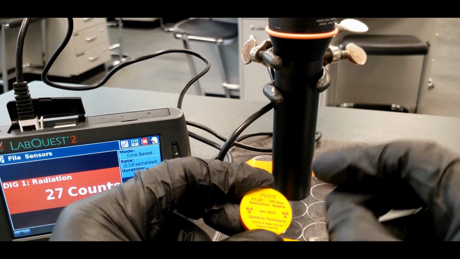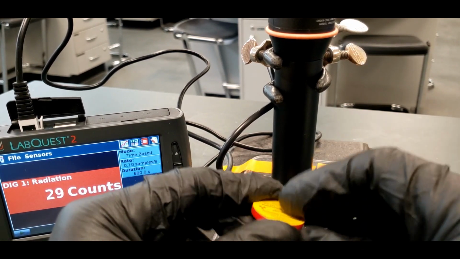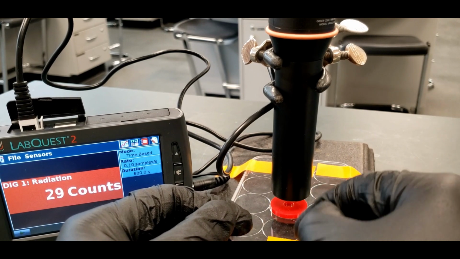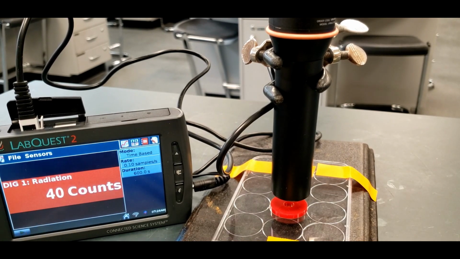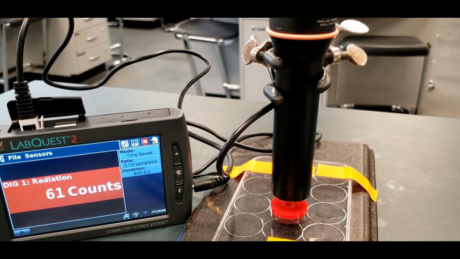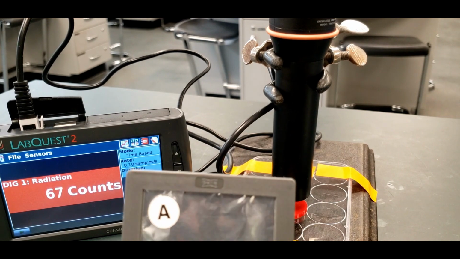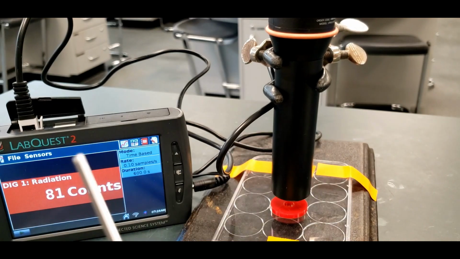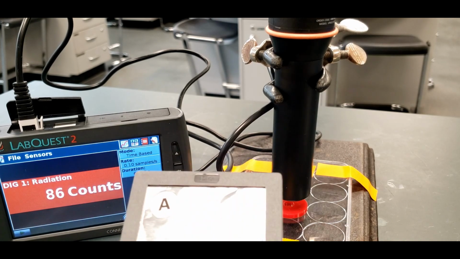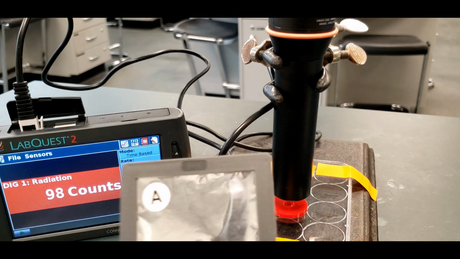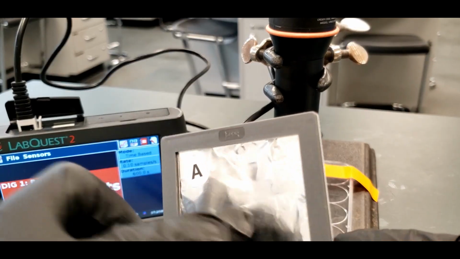The radiation will come out this side too, but there is something in the way, so usually you flip it up like this. And you can see the counts going, so there's definitely a lot of activity there. So this is 0.7 mil, or 0.7 thousandths of an inch, of aluminum, and you can see it's really thin.